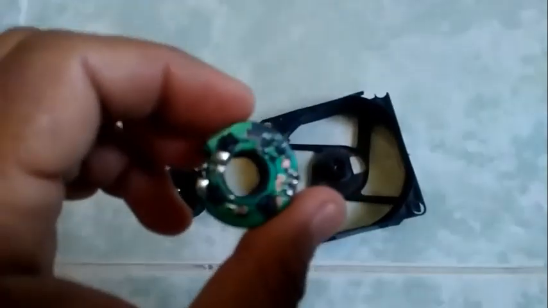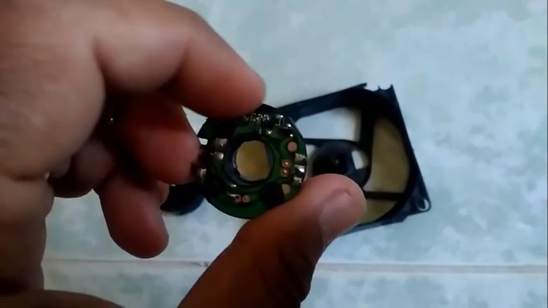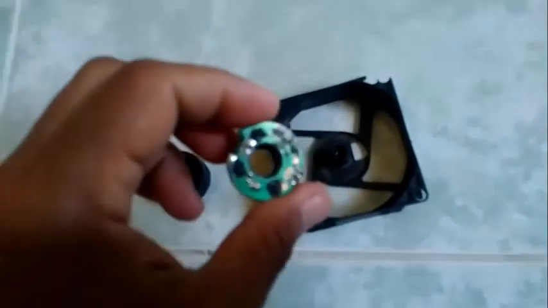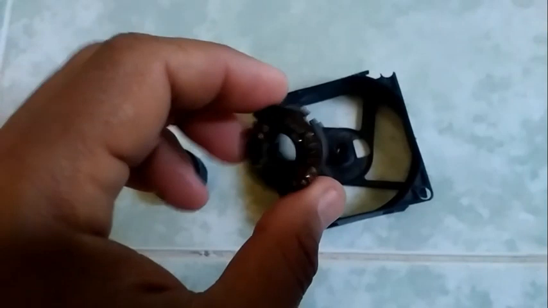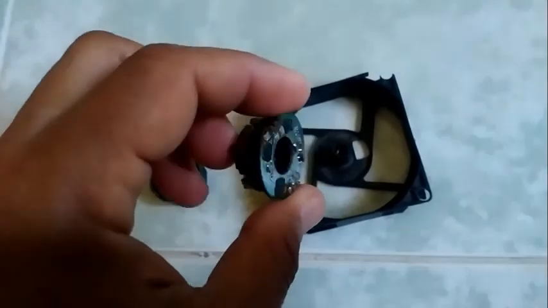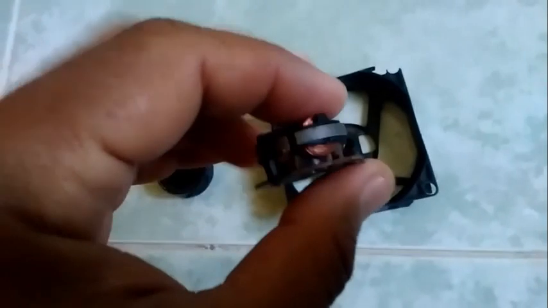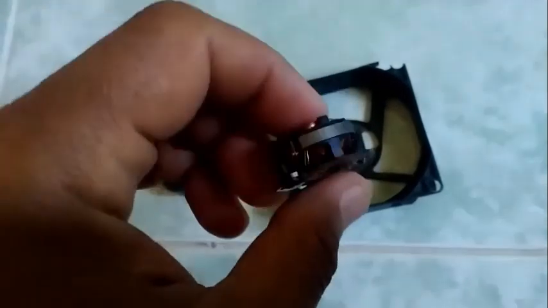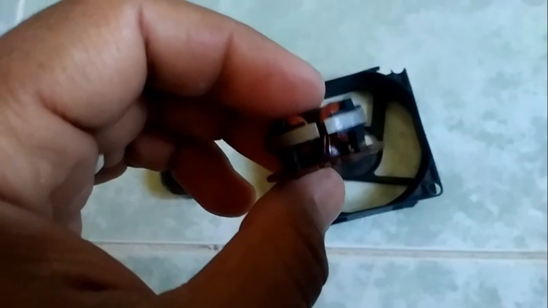As you can see, I've removed it with a soldering iron, and it's not here anymore. Now we can get that induced current directly without any problem, because this winding is connected in series.